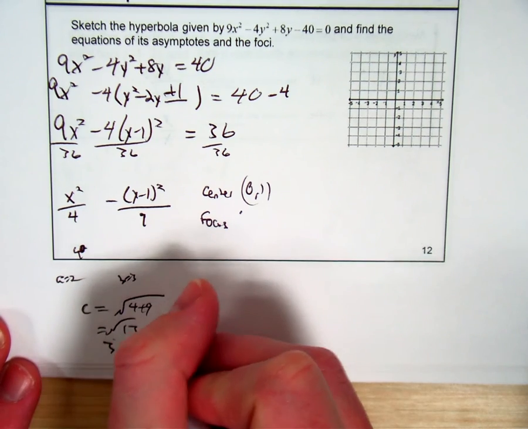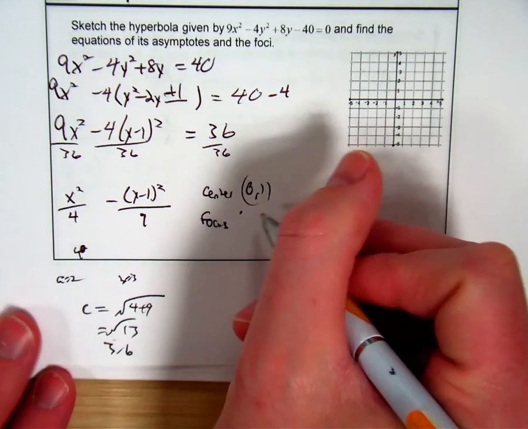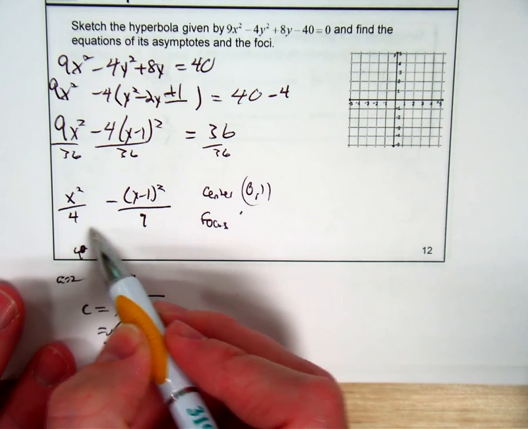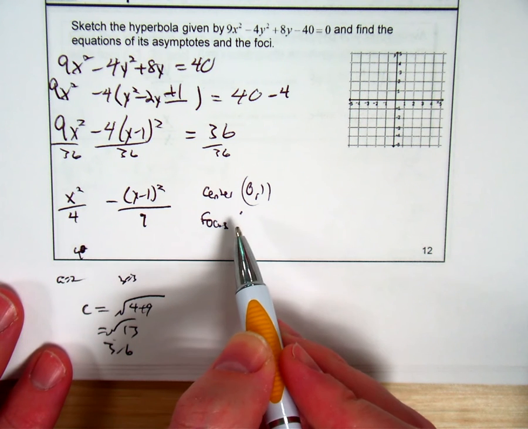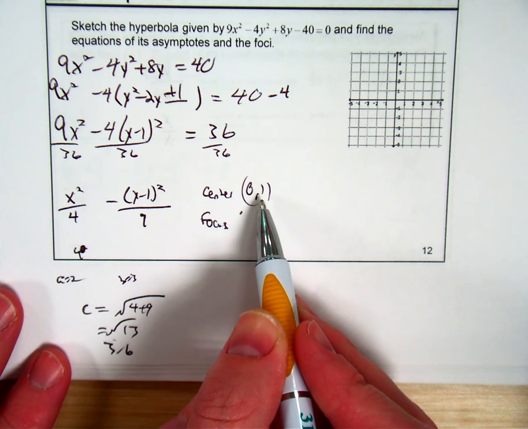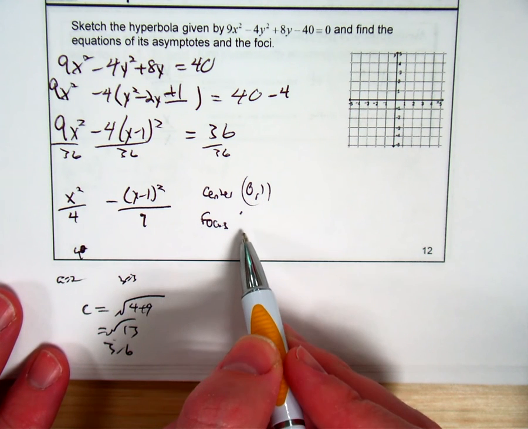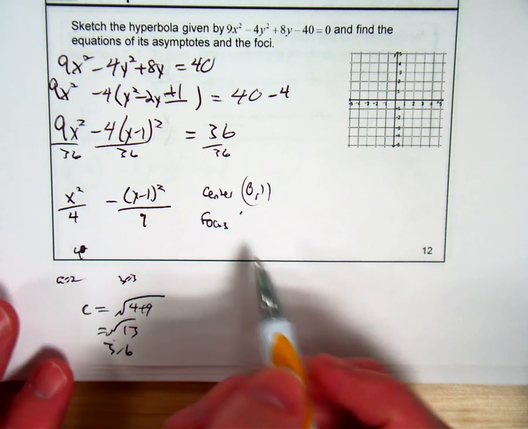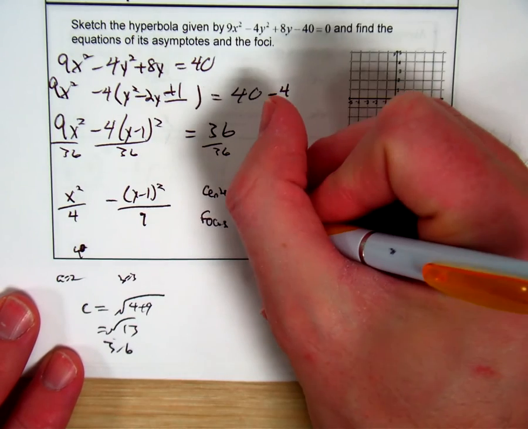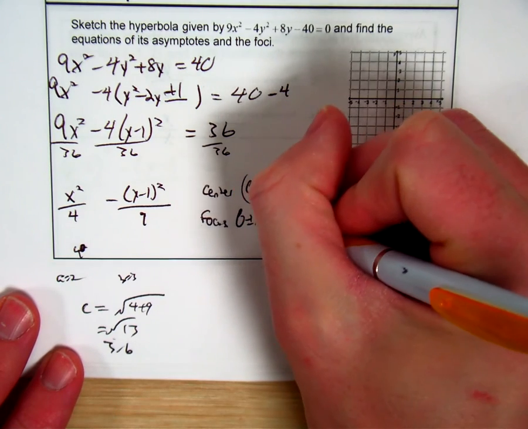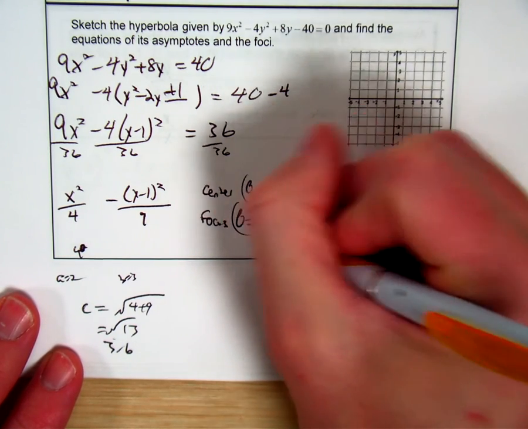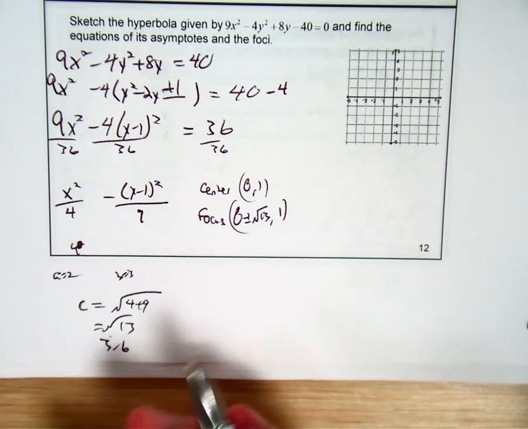And for graphing purposes, that's about 3.6. So it's a side-to-side one, so that's going to get added to our center. We'll have 0 plus or minus square root of 13, comma 1.